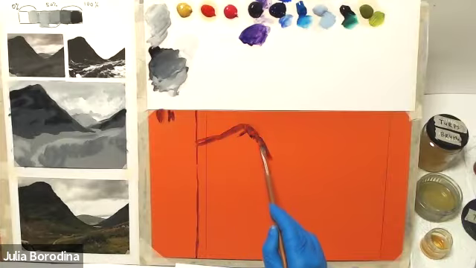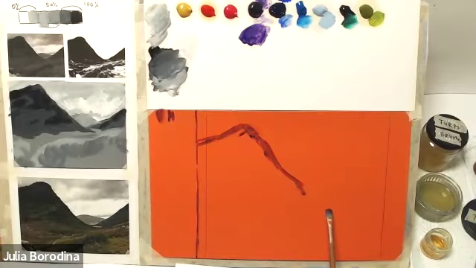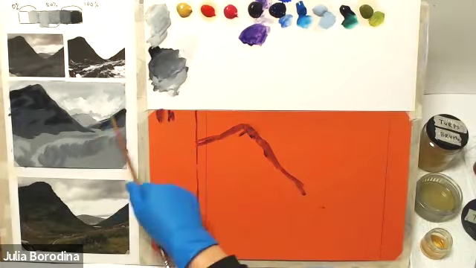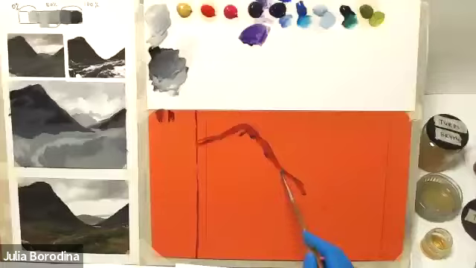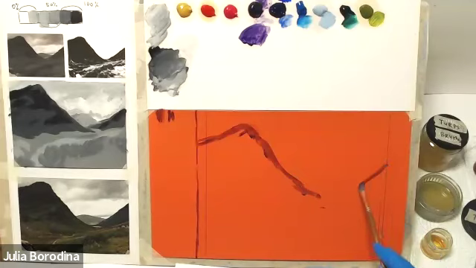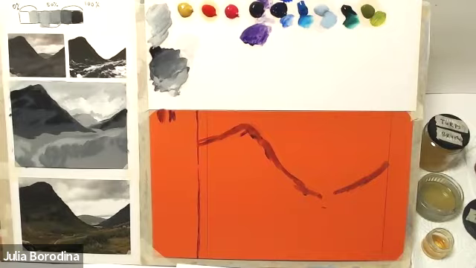Okay, let's drop it down. I'm still looking for that space of that white, how we identified it. So let's find it here. And maybe where my slope is going to be on the right-hand side.